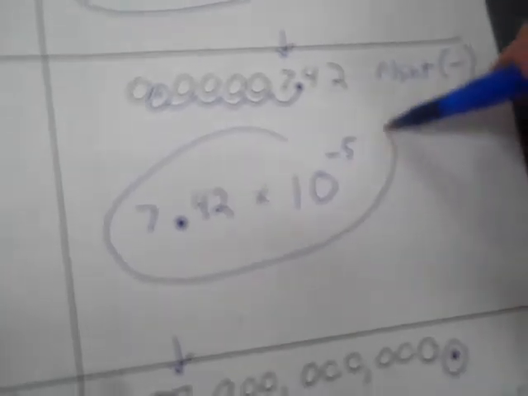Okay, now if there's 0 and then there are more numbers that are not 0, then we put it there. But like here, there was a 0, but then there was a 2. So times 10, count the digits, 1, 2, 3, 4, 5. But it has to be negative 5 because whenever we have to move to the right, it's negative.